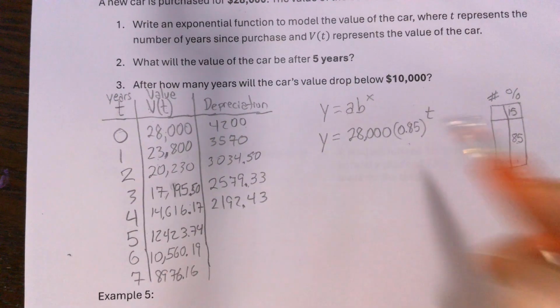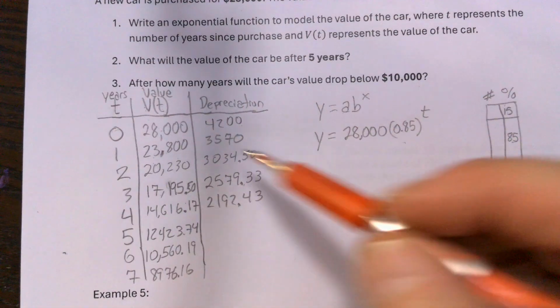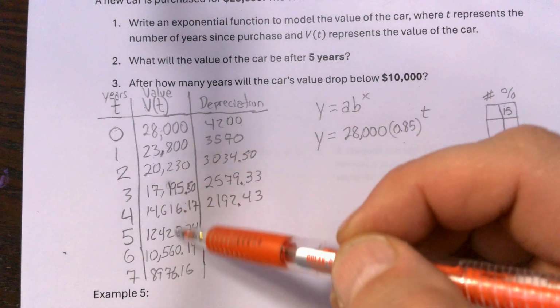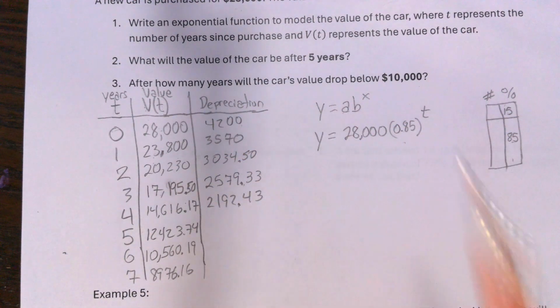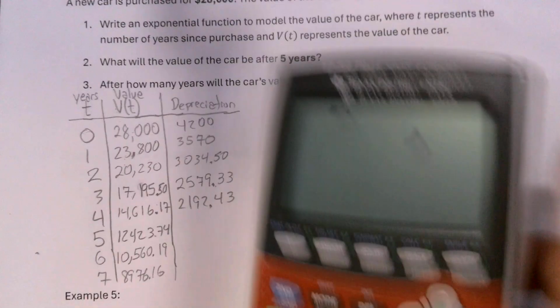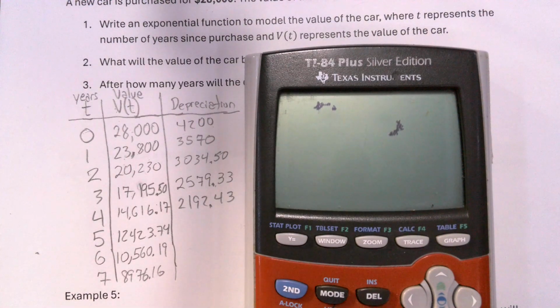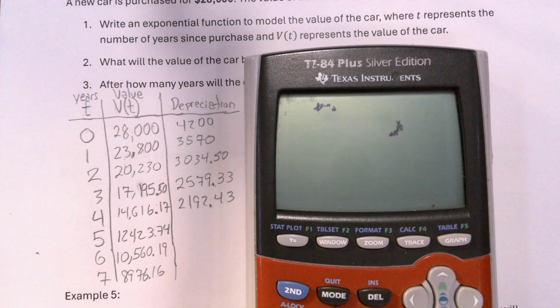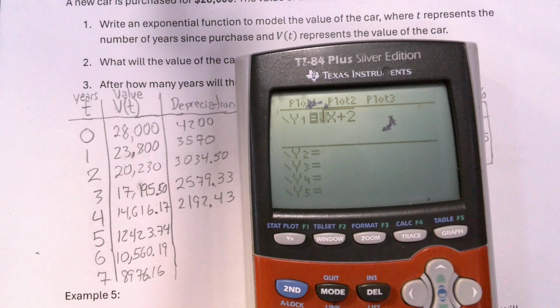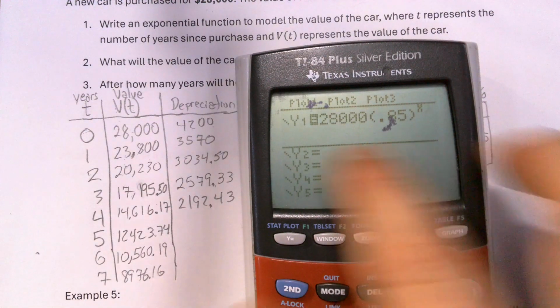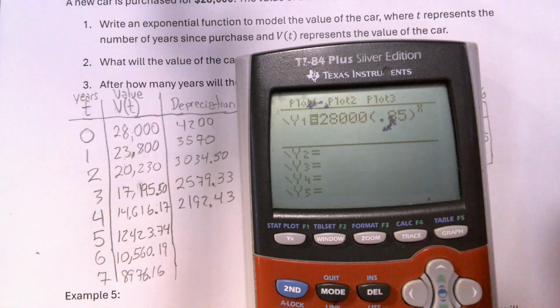So this is what we call exponential decay because the values are going downhill. Now, what would this look like if we graphed it? I'm not going to have you graph it on your notes, but I have a graphing calculator here, so I could just put this in and give you an idea. So here's 28,000, parentheses 0.15, and then we're going to raise that to the x power, and this doesn't do t in this form, so we're going to have to use x as our variable.